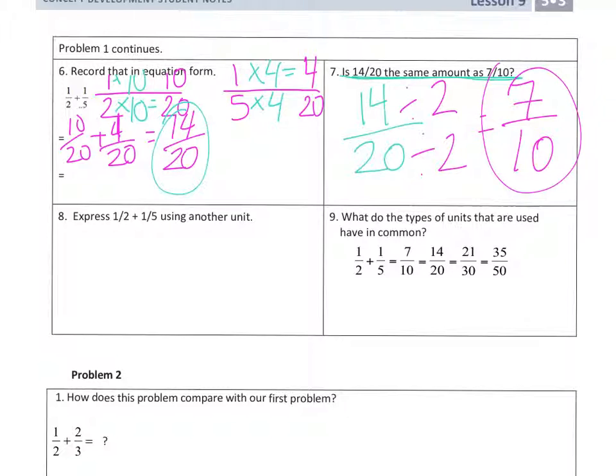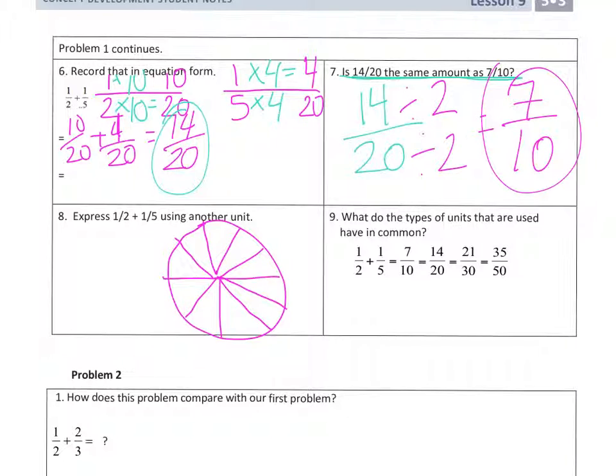So something I want to show you is, let's think about it like this. We're going to draw ourselves a pizza. And we're going to divide our pizza into 10 pieces. Okay, I know it's a little ugly, but that's 10 pieces.